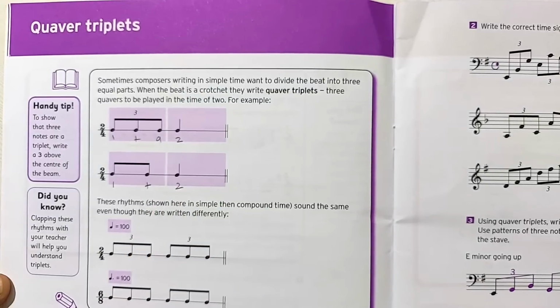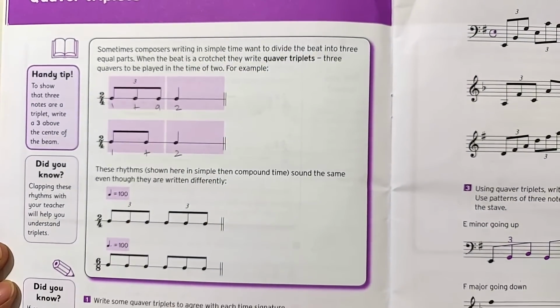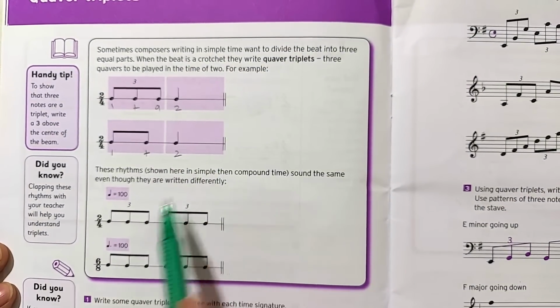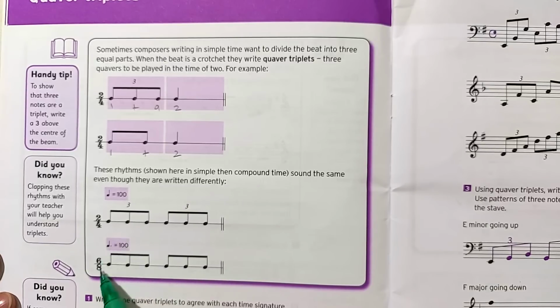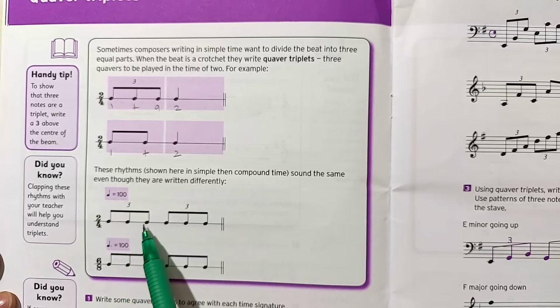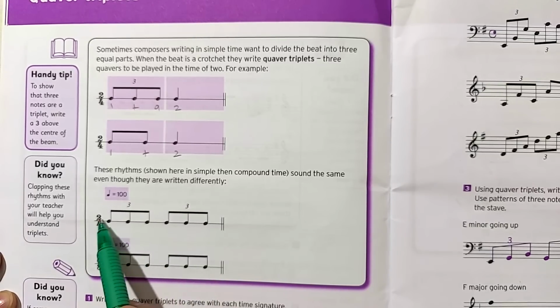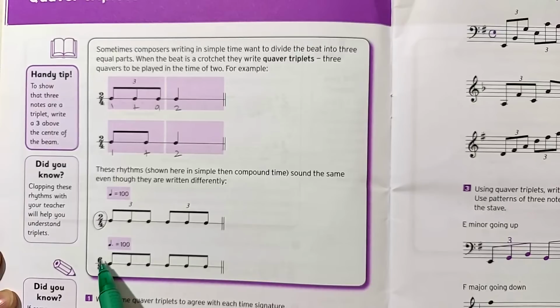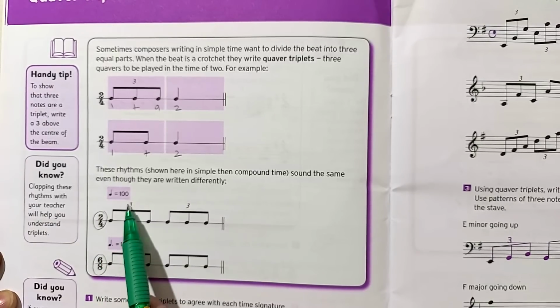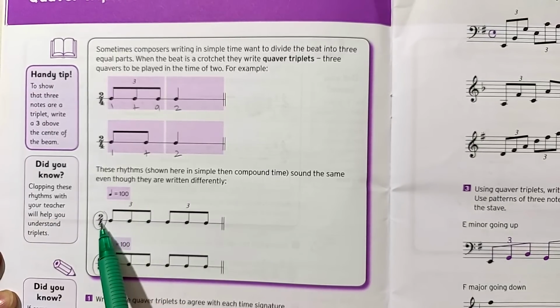But make sure of the difference. At the bottom you can see two different examples. They're the same beat you play in a similar way, but the only thing is this is a simple time signature and this is a compound time signature. That is the only difference. That's why it's given triplet here, because it's a simple time signature, and there is no 3 written here because this is a compound time signature. This is the difference between these two.